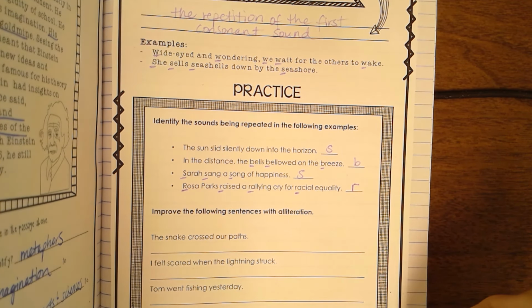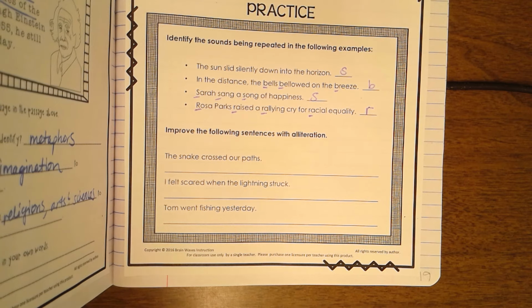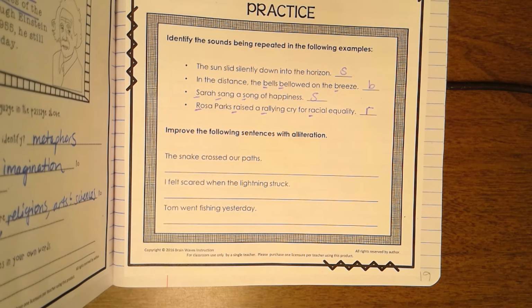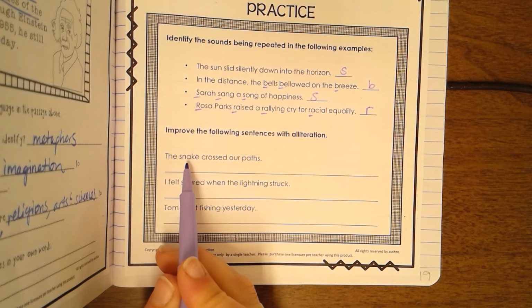Okay, now what you are going to do at the bottom is you're going to improve the following sentences with an alliteration. So they give you just a basic sentence, and you're going to add some descriptive words in there using a letter you already see in the sentence to create your own alliteration. So the snake crossed our paths. So what might be easiest is to use the noun or the subject of the sentence and add an alliteration based off of what letter that starts with.